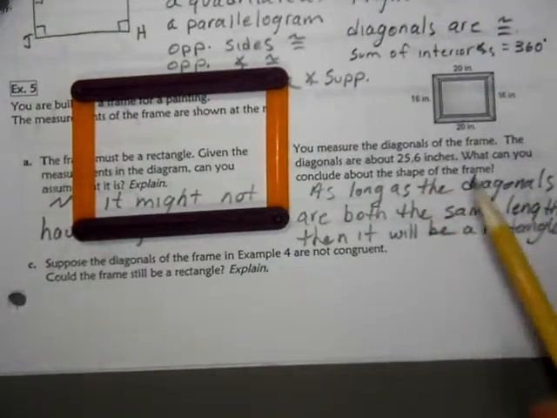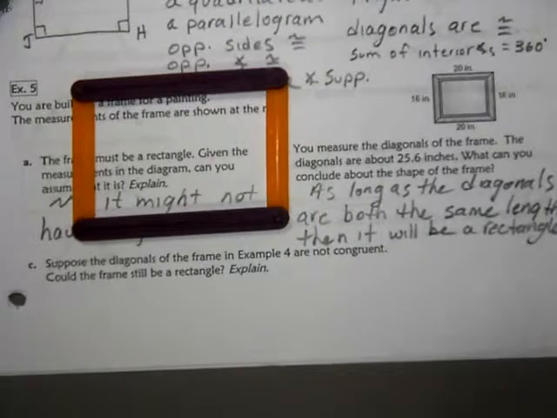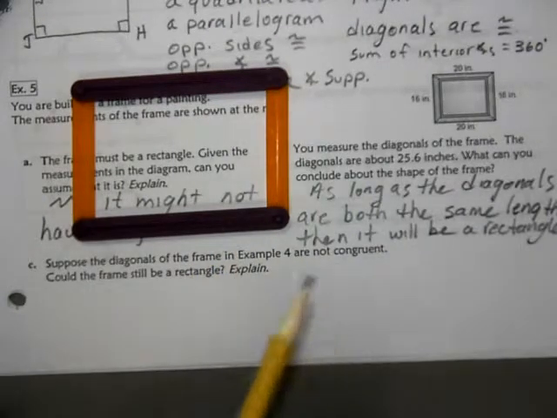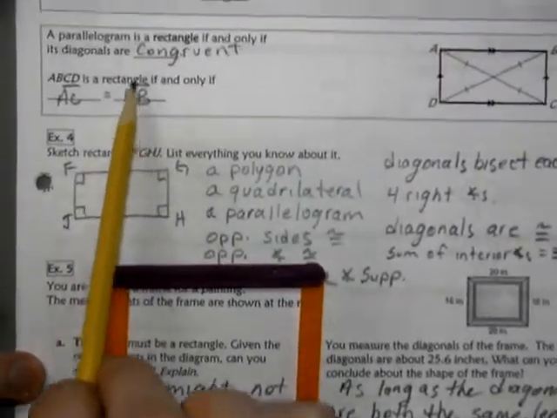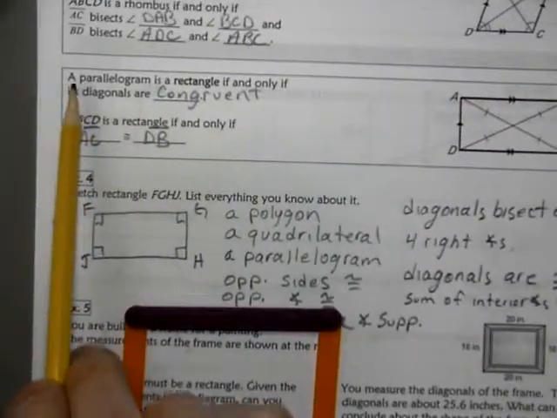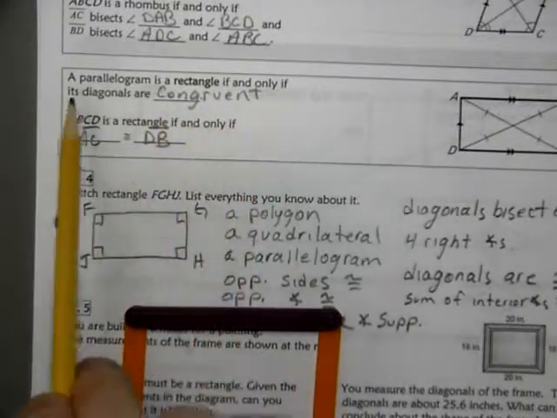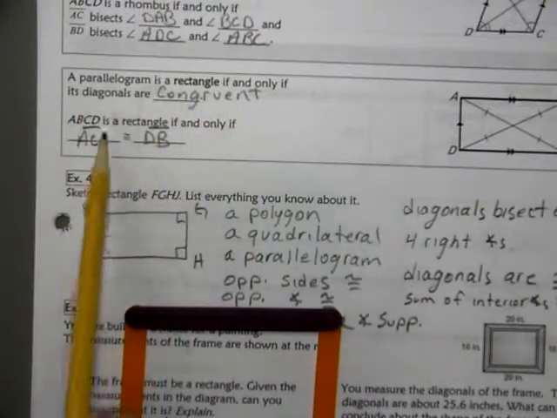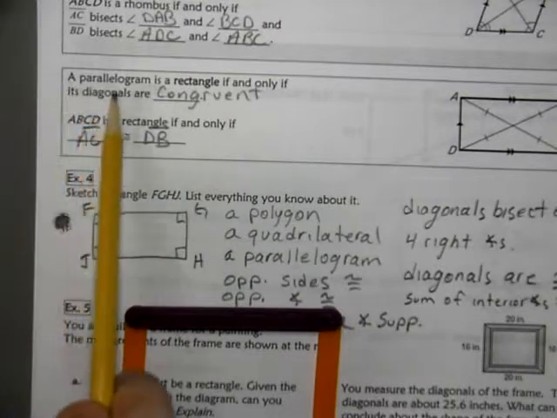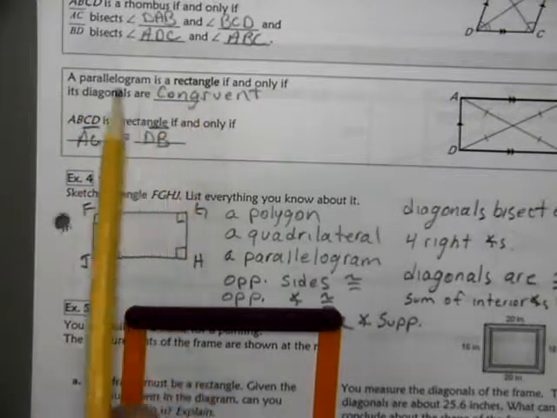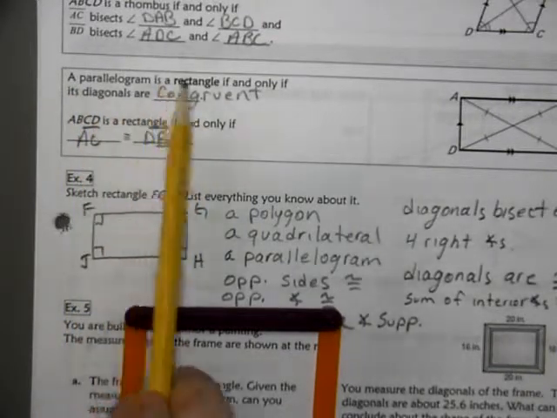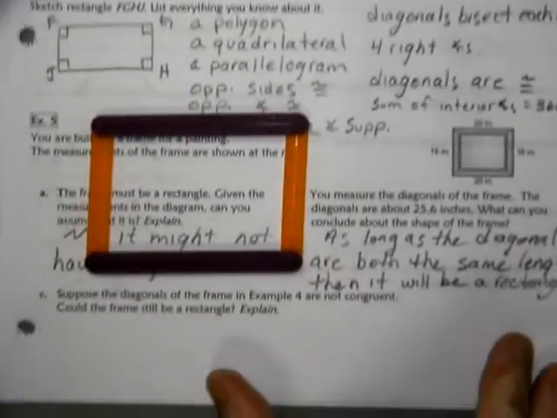So what can we conclude? If the diagonals are the same length, then we know for sure that it's a rectangle. Up here the property said a parallelogram is a rectangle if and only if the diagonals are congruent. So if diagonals are congruent, then the quadrilateral is a rectangle.